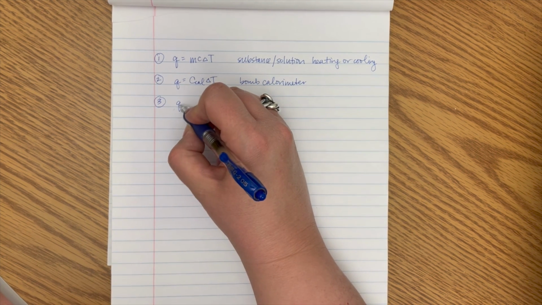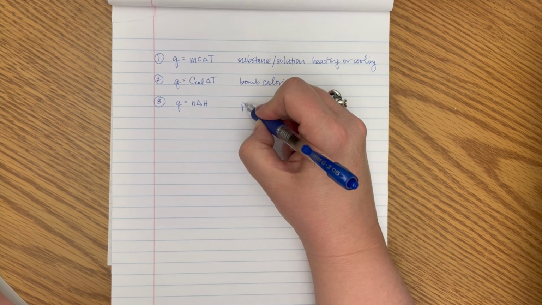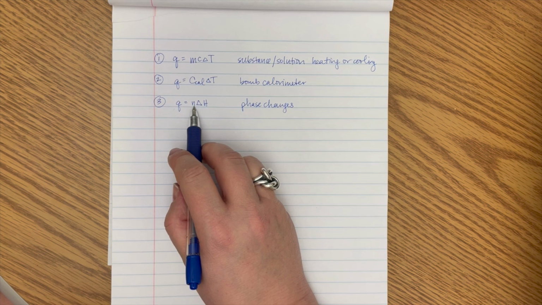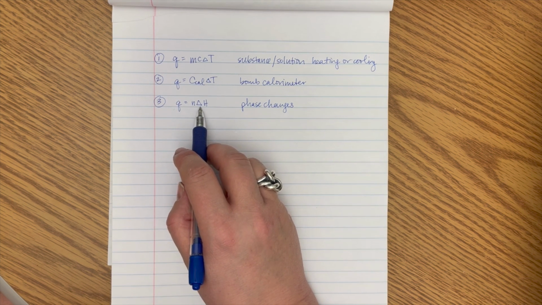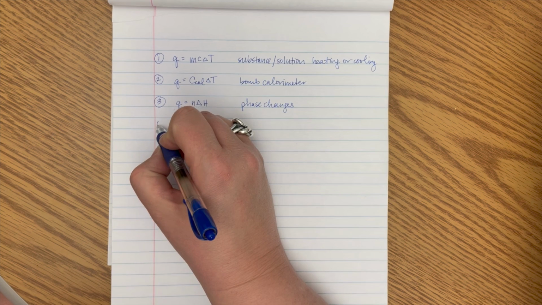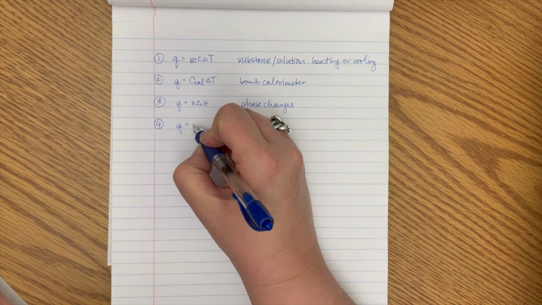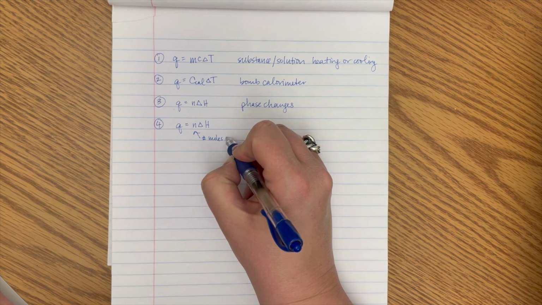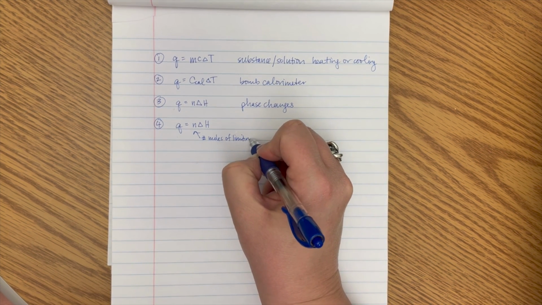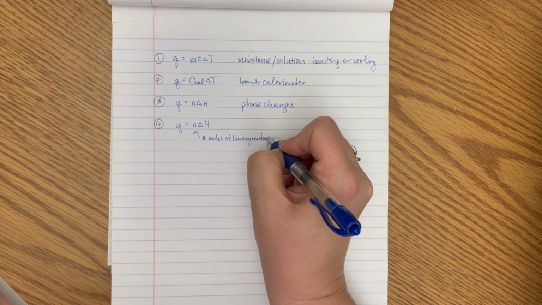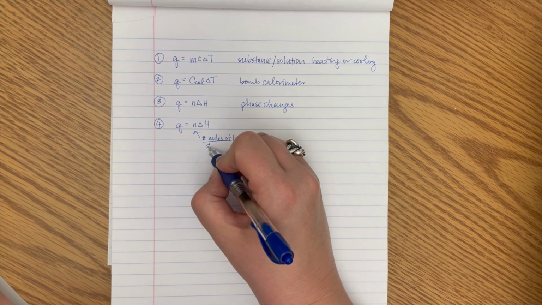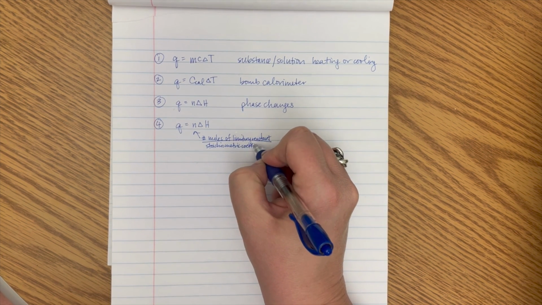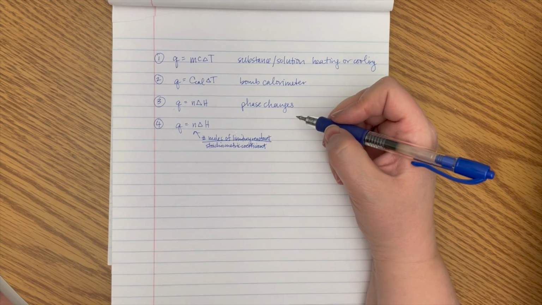Number 3, we've got a Q equals N delta H for phase changes. This one's pretty straightforward, just depends how much stuff we have, how much heat we're going to have to add in order to break those intermolecular forces. And the fourth one is also Q equals N delta H, but this time it's the number of moles of the limiting reactant divided by its stoichiometric coefficient, in order to find my N.